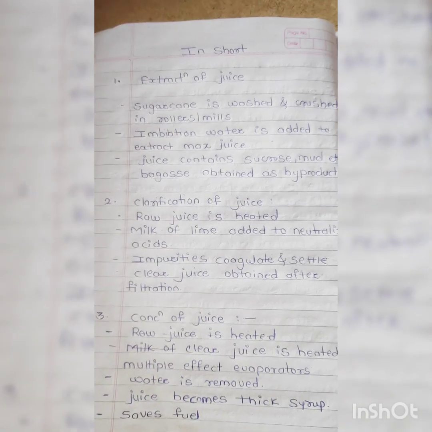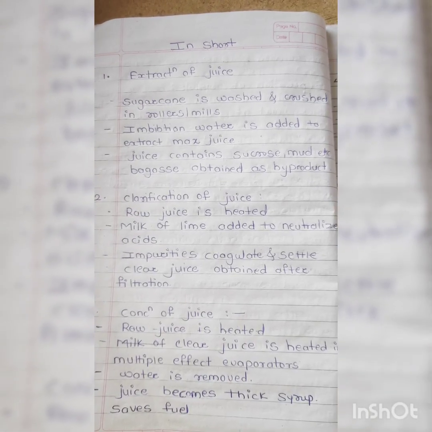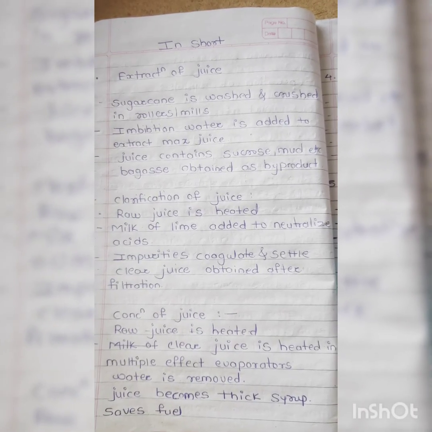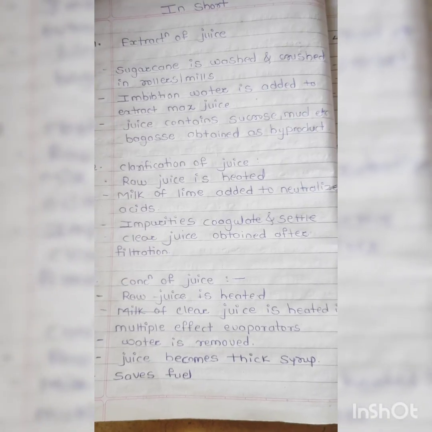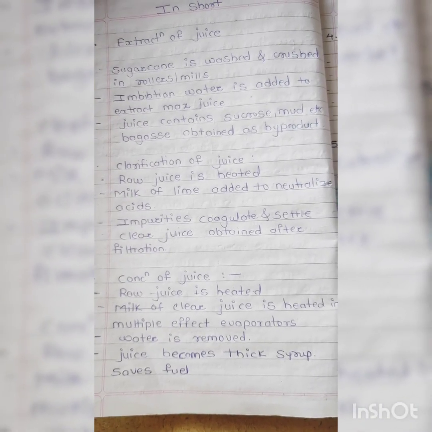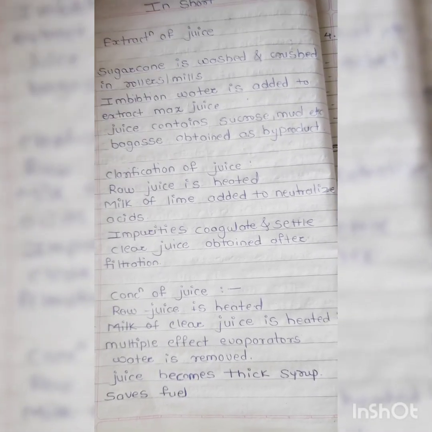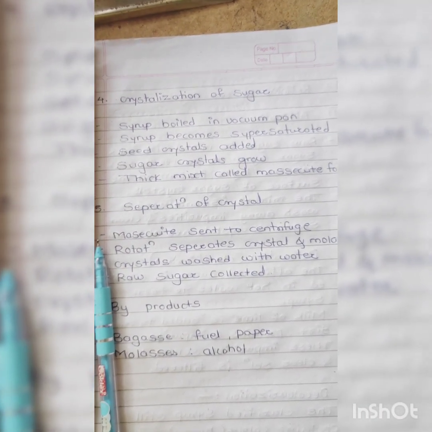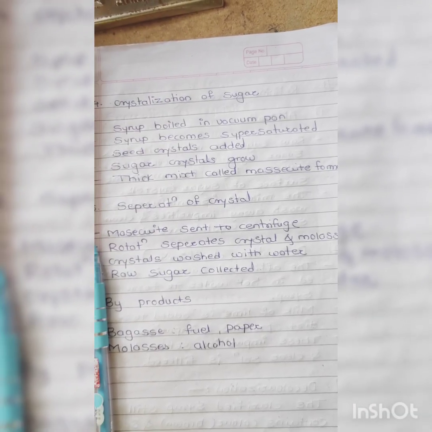In the second step, clarification of juice, the juice obtained from extraction is clarified. The raw juice is heated, and impurities coagulate and settle in the process. Clear juice is obtained after filtration in this step. The third point is the concentration of juice. In this step multiple effect evaporators are used, water is removed, and the juice becomes thick syrup, and it saves fuel. In the crystallization of sugar step, the syrup is boiled in a vacuum pan and becomes supersaturated, seed crystals are formed, and a thick mixture called massecuite is formed.